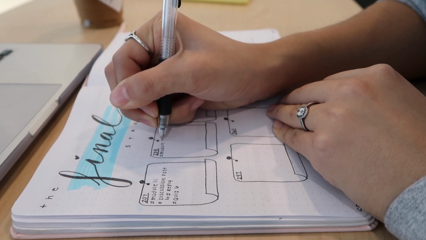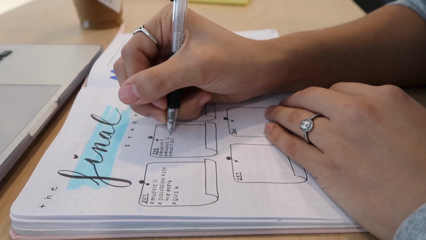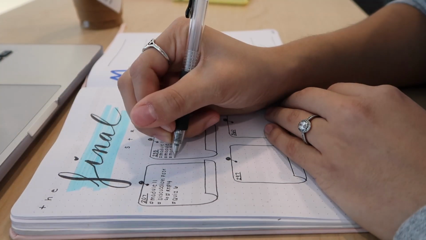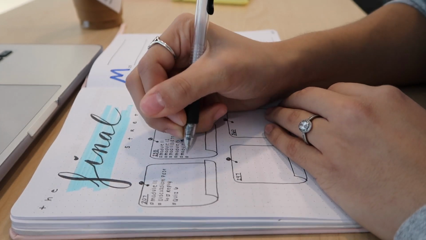So here I'm doing my foundations class. I have a lot more to do than I did for my last class. I have a lot of modules left, so I'm here just writing them out, and then I'll show you guys after what that looks like.